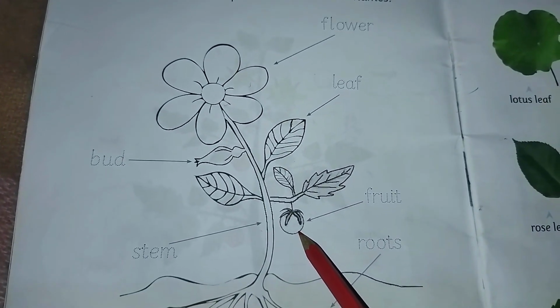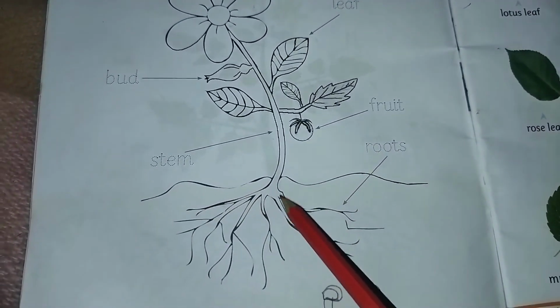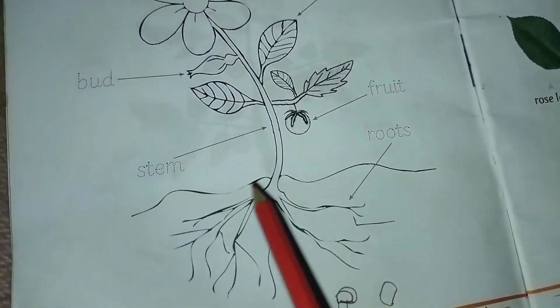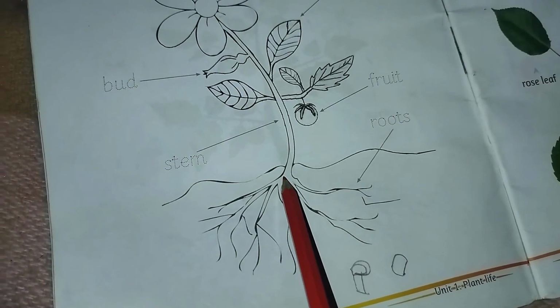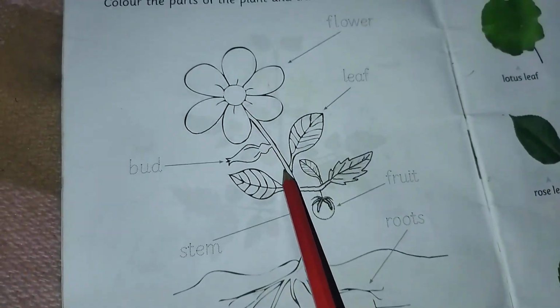And here is a fruit. This one is root, and root is under the soil. This one is stem. It begins from the soil and moves upward.